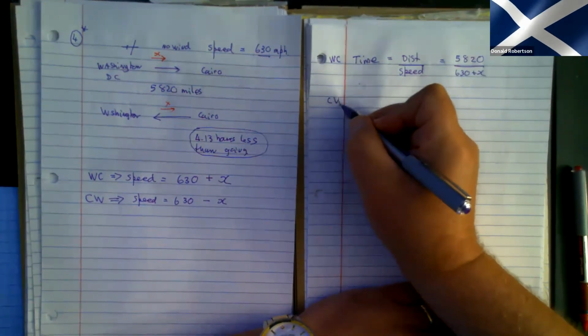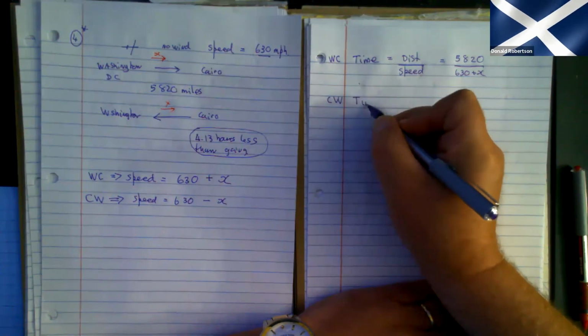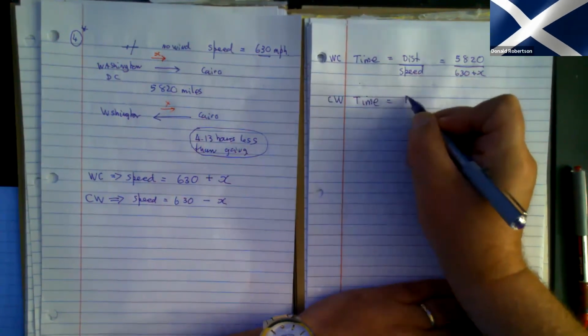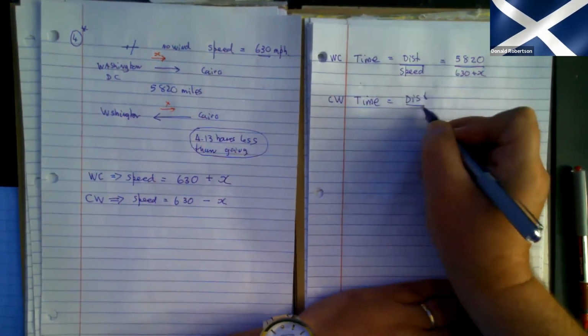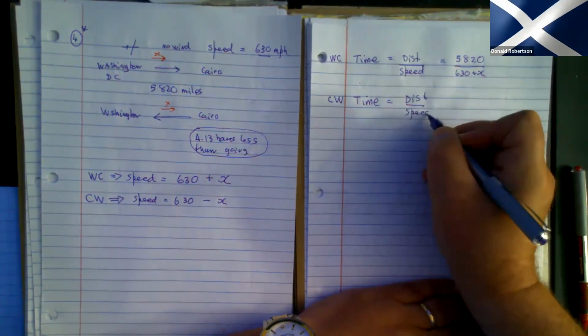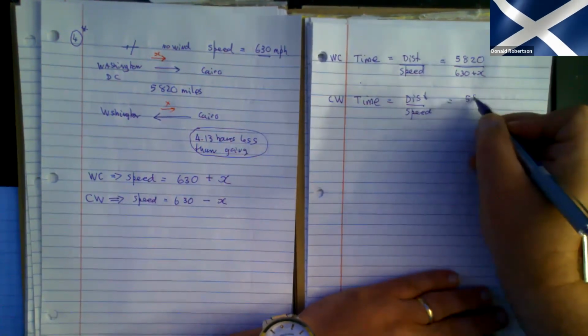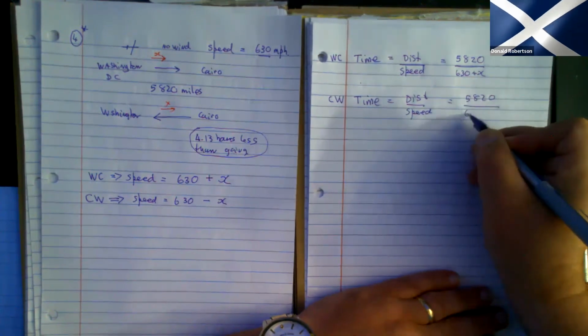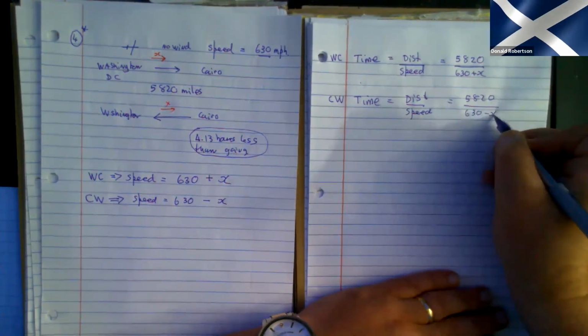And if I'm going from Cairo to Washington, the time will be the distance that you travel divided by its speed. And its distance is also that, but your speed is going to be that guy.